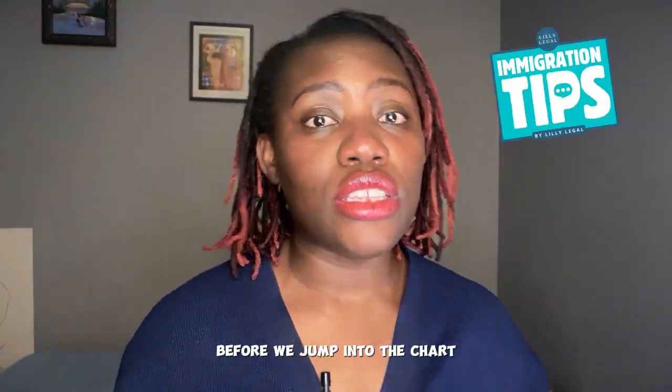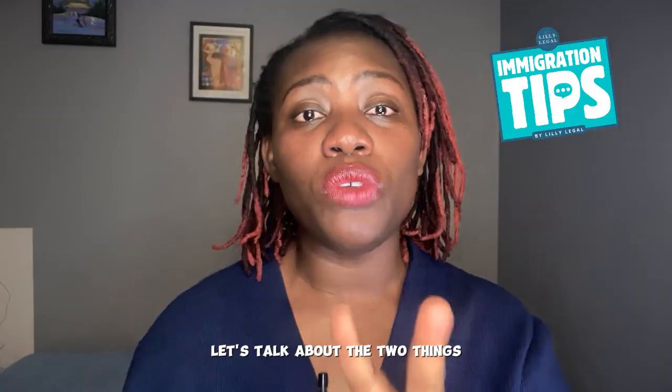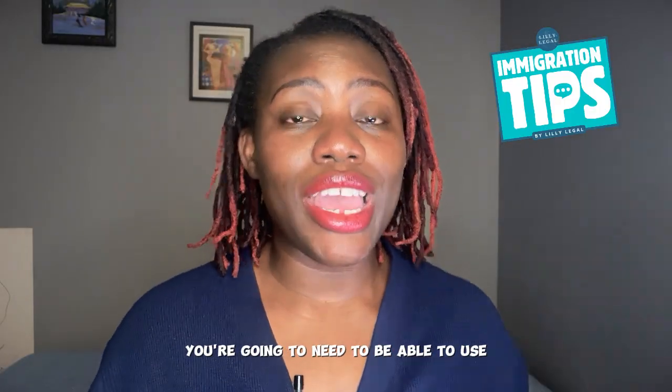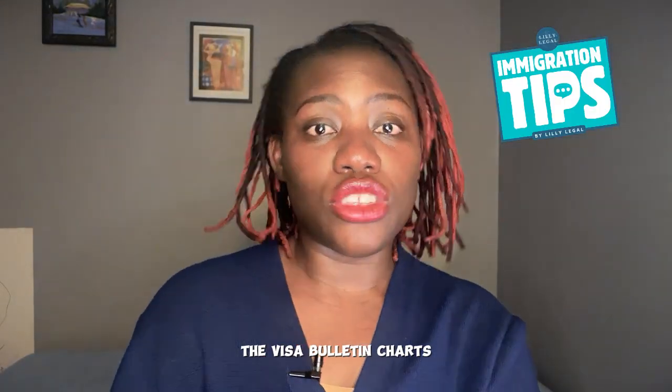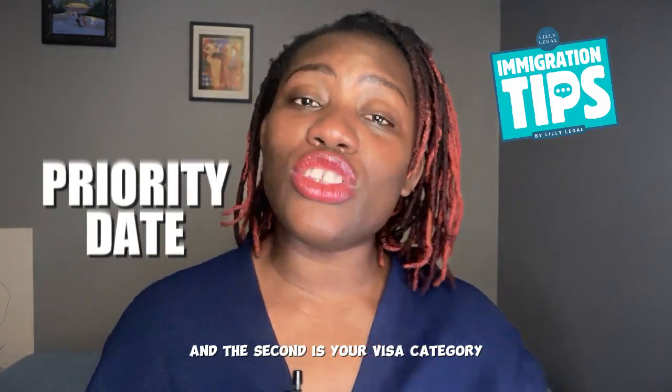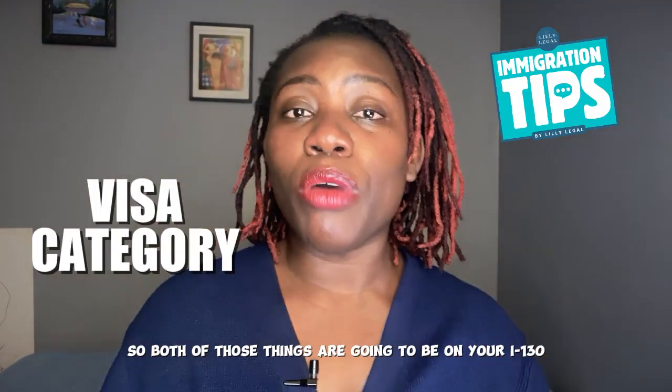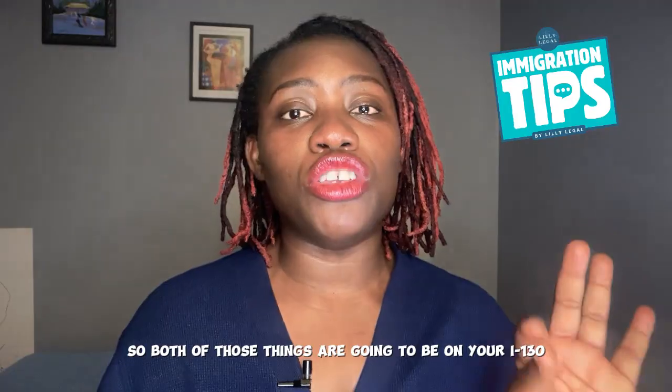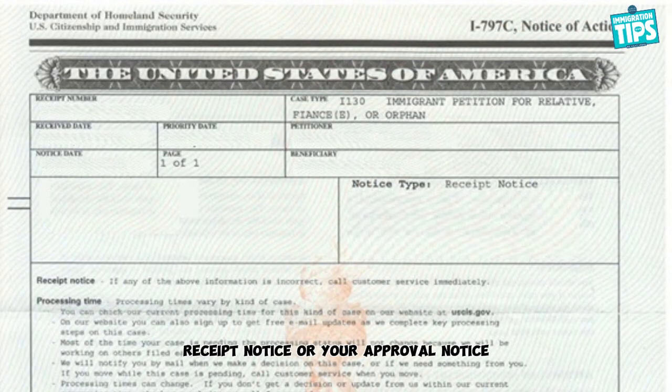Before we jump into the chart, let's talk about the two things you're going to need to be able to use the Visa Bulletin Charts. The first one is your priority date, and the second is your visa category. Both of those things are going to be on your I-130 receipt notice or your approval notice. So it will be on both of those documents.